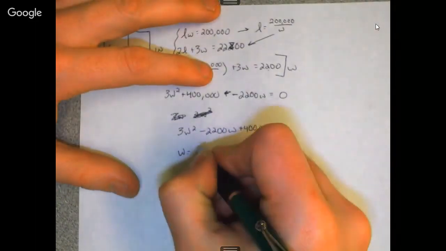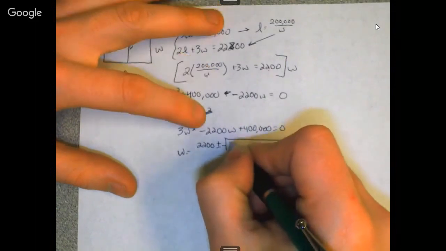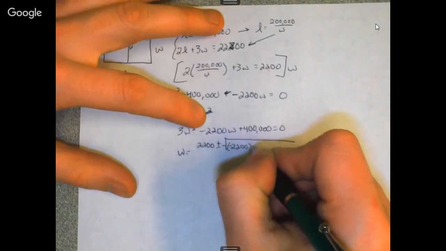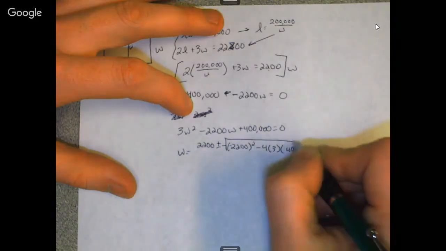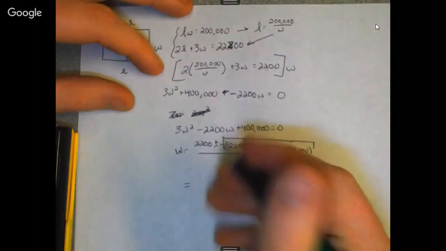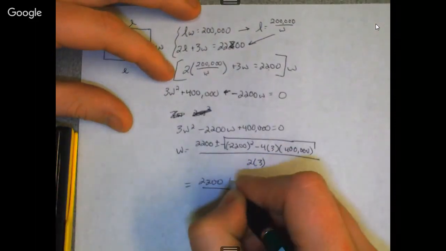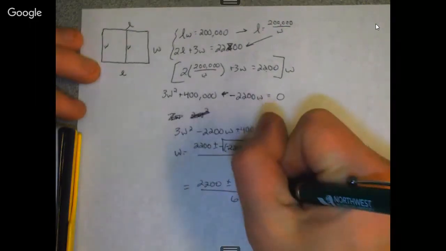So W equals negative B plus or minus the square root of B squared minus 4AC, all over 2A. So that's 2,200 plus or minus 200.